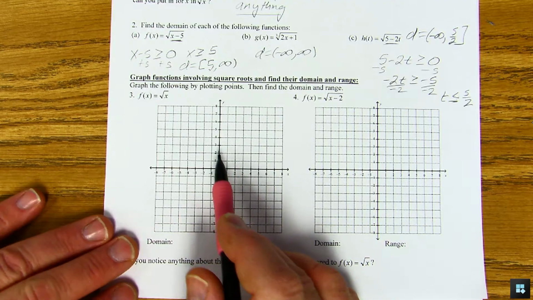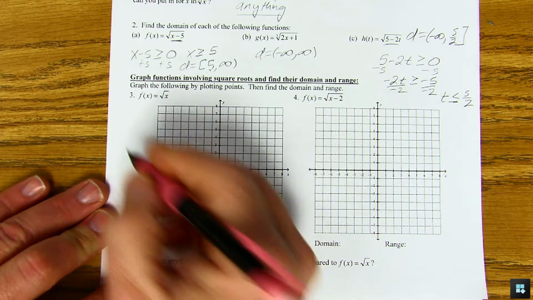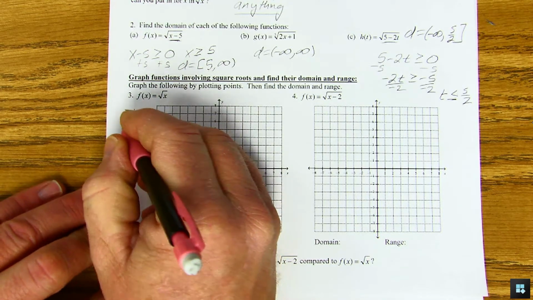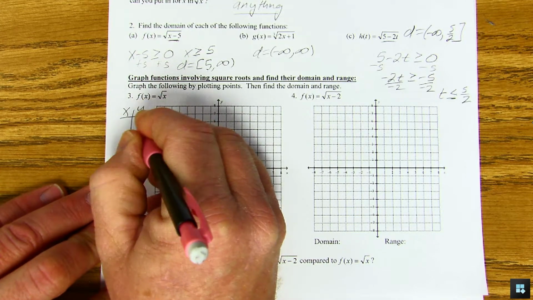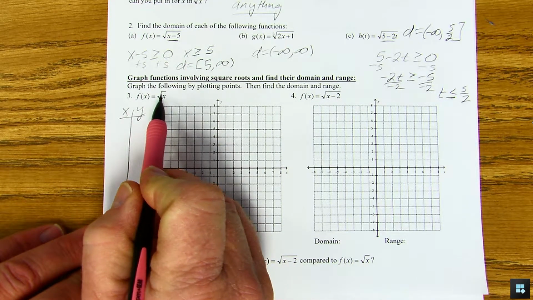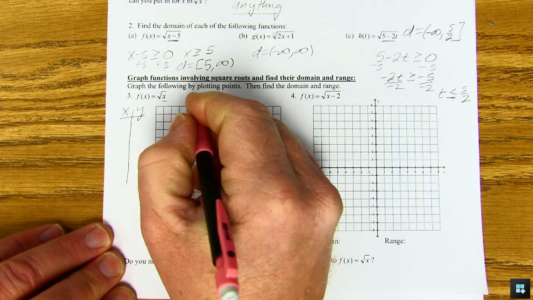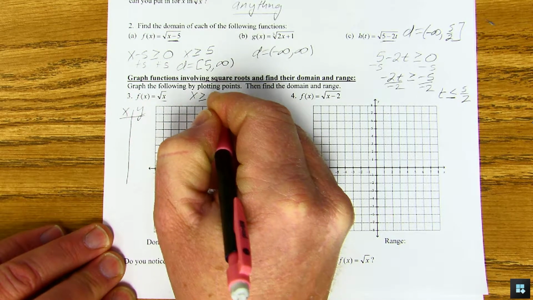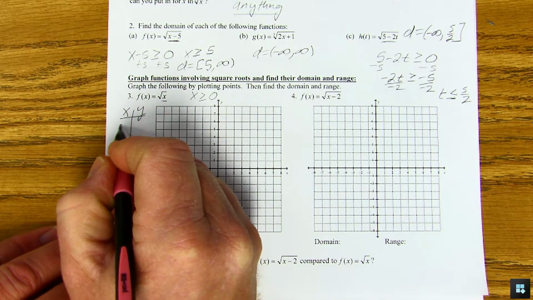They want us to graph it. Well, if you're never quite sure what you want to do with the graph, just plot some points. So x, y. Remember, this is an even root. If it's an even root, then we need to restrict x. X has to be bigger than or equal to 0. So I would start at 0.